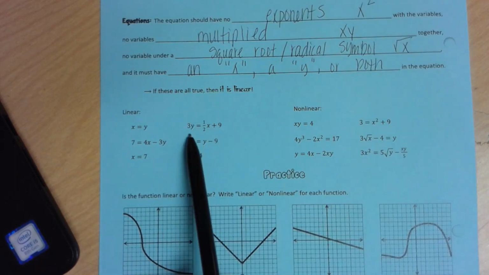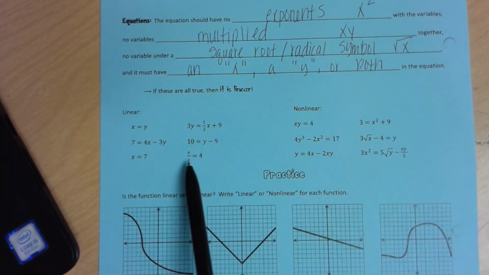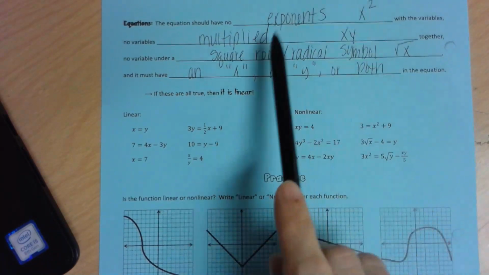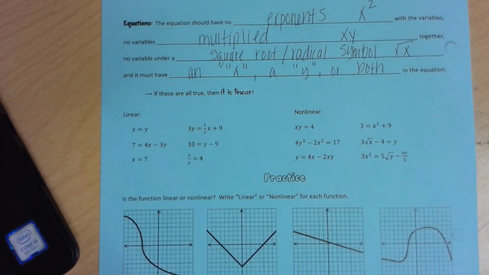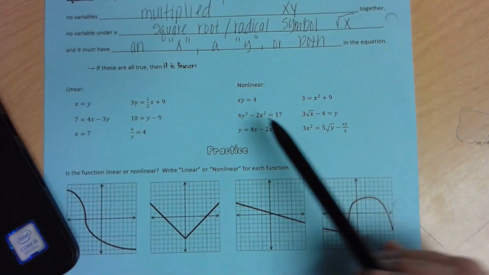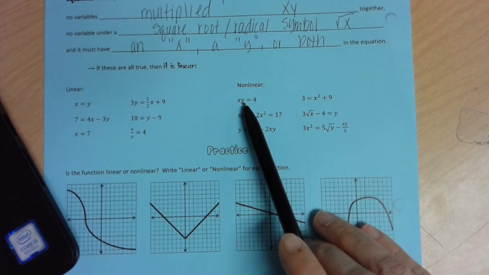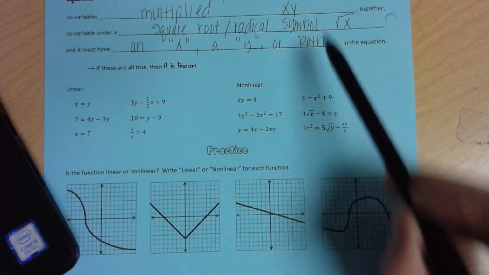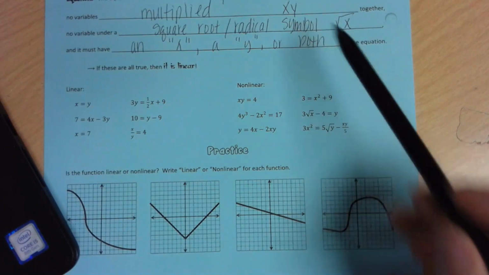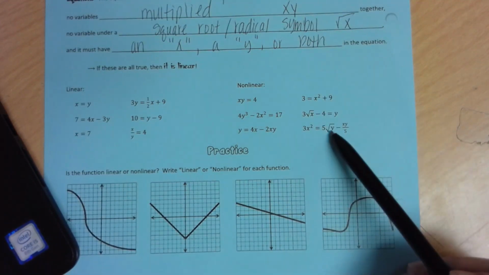Alright, we've got a y, we've got an x, we've got a y, we've got an x and a y. There's no exponents, they're not being multiplied together, and they're not square roots. So here's an example of all the non-linears. Multiplied together, check. Exponent, check. Radical symbol, check. So that's how we know it's non-linear.